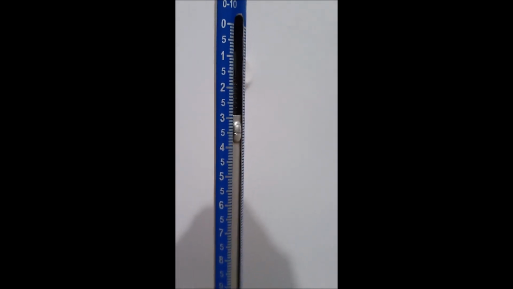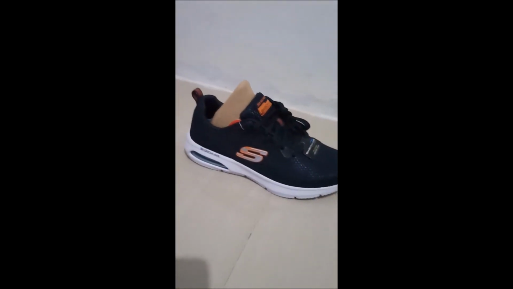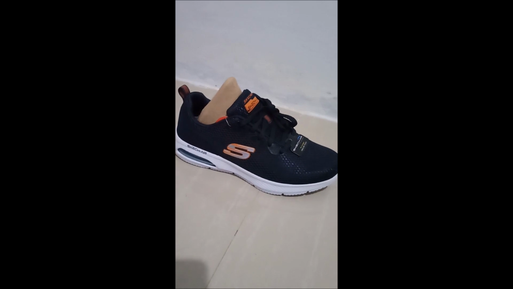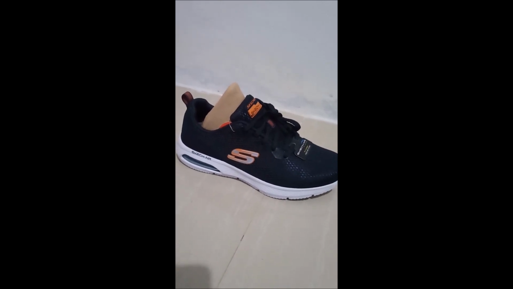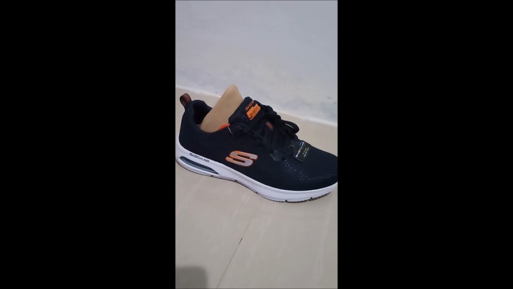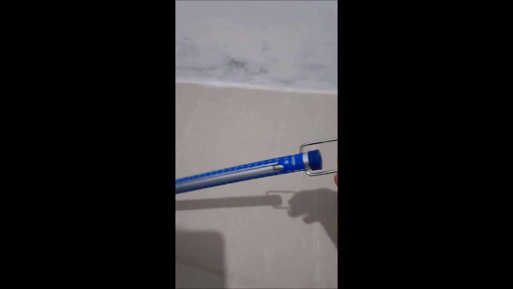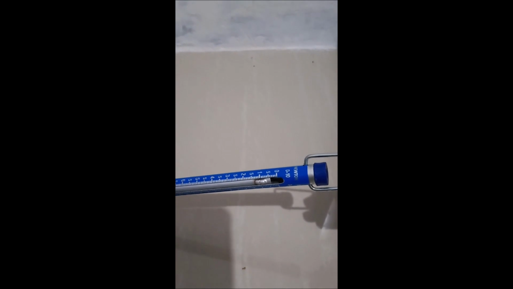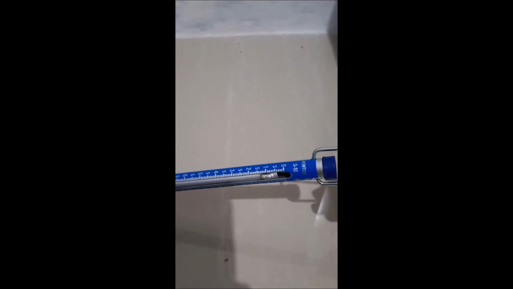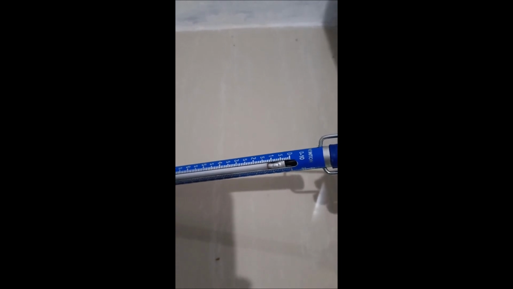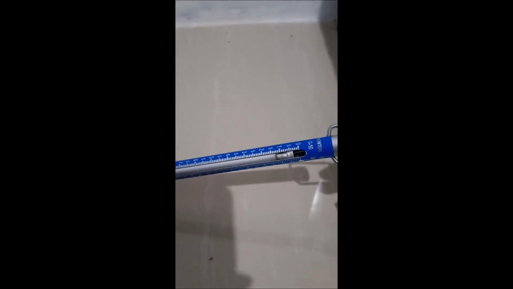Okay, so the next item that we're going to test is my shoes. Let's see how much force we need to pull this. Okay, so when we pull it, we can see that we just use 1 Newton to pull this thing. So it means my shoes are very light.